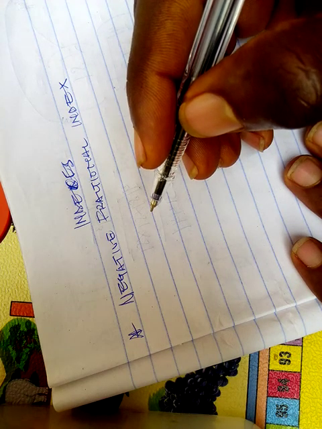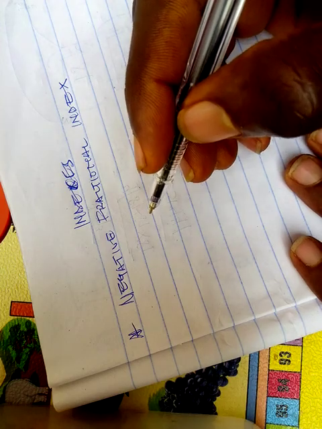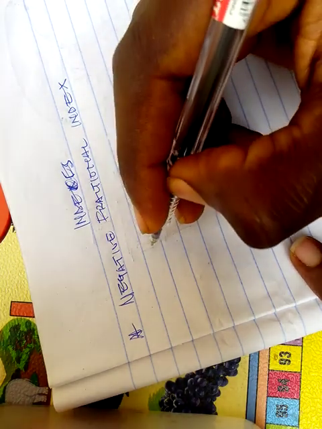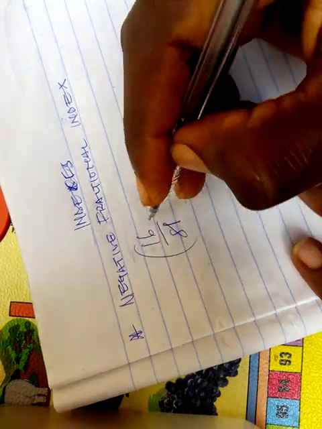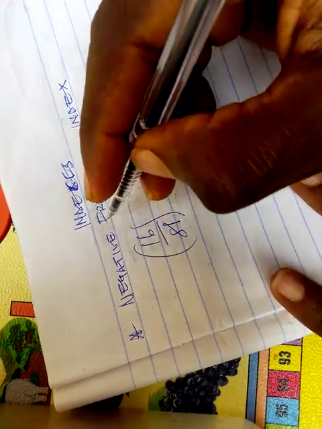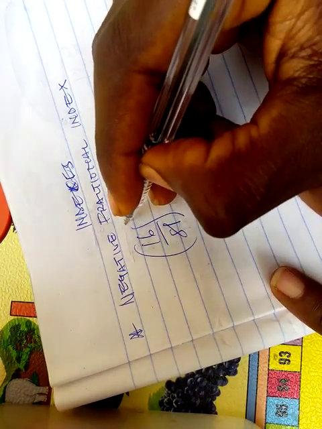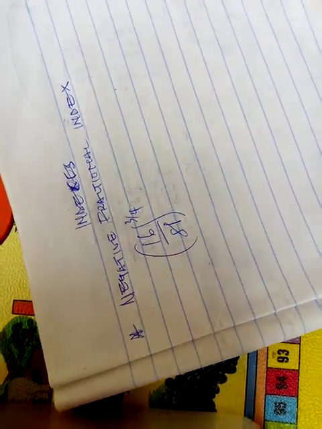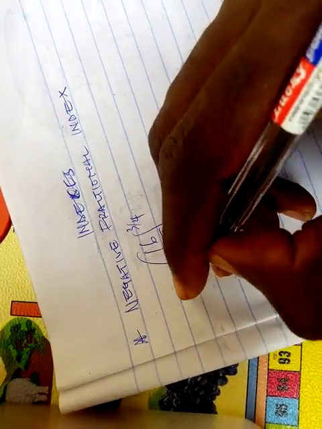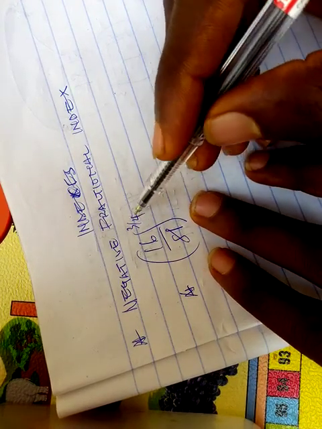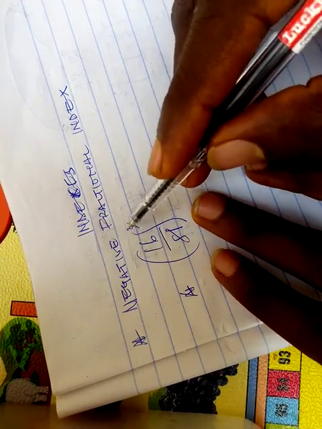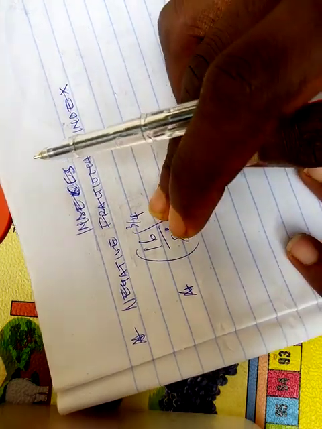Okay, let me take this as 16 over 81 everything raised to the power of 3 over 4. You have such a question. Now mind you, this is not the negative fraction. You have a positive because you have a 3 over 4, not a minus 3 over 4.